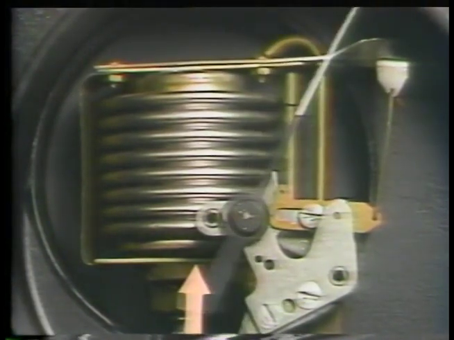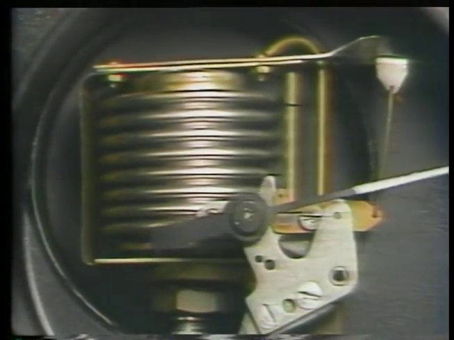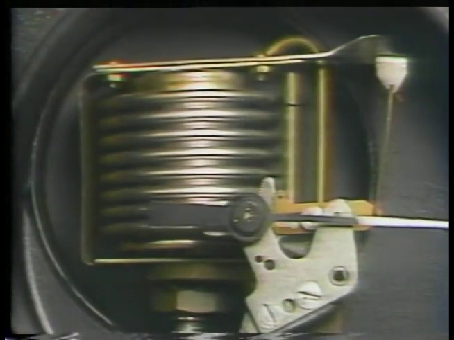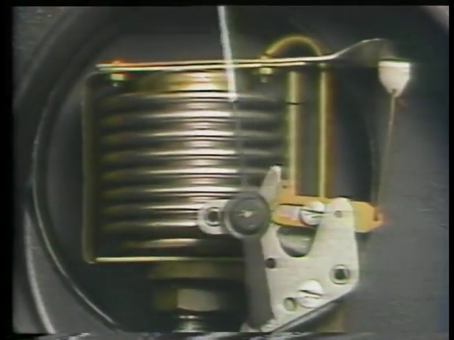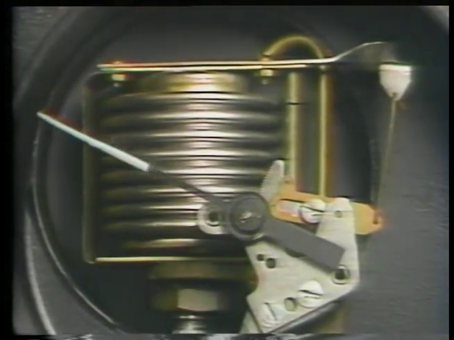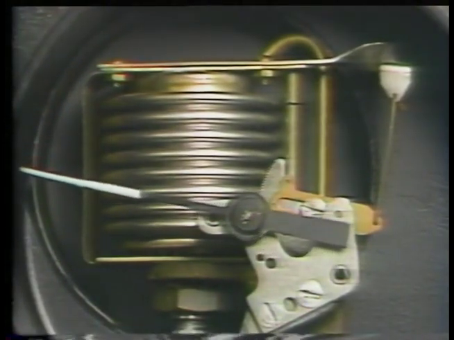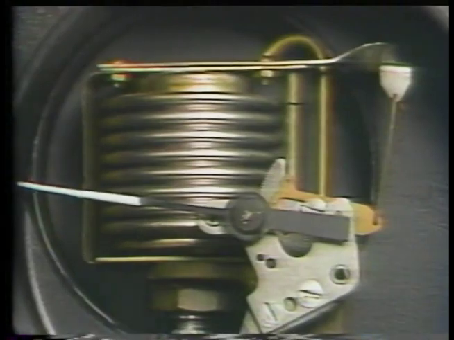As pressure increases, the bellows expands. This movement causes a mechanical linkage to operate the pointer. When pressure decreases, the bellows returns to its original position, and the mechanical linkage repositions the pointer. Bellows gauges are not as rugged as Bourdon tube gauges, and for this reason they're usually designed to measure pressures less than 50 psi.